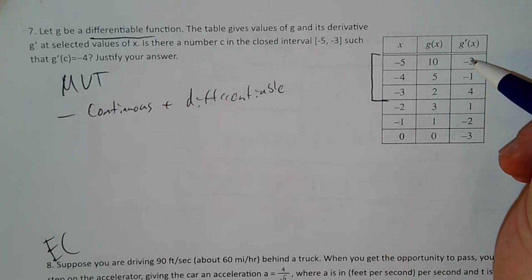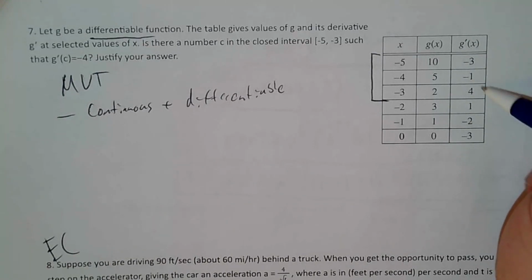Well, over here, we look at the derivatives. Oh, I don't see -4, right? So therefore, it must not equal it.